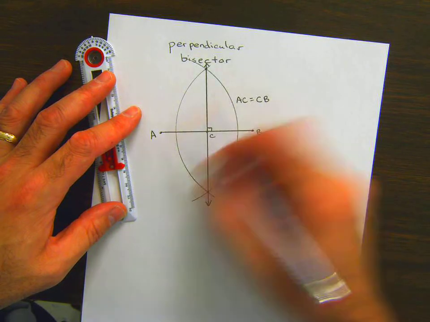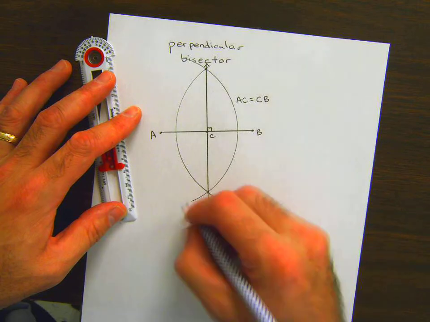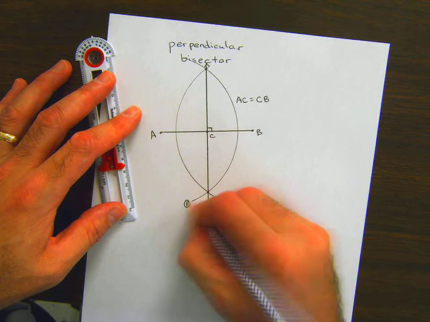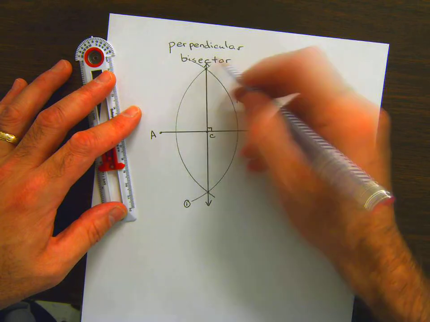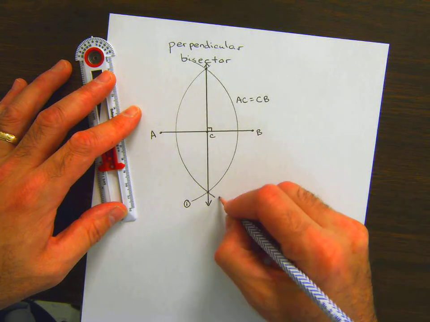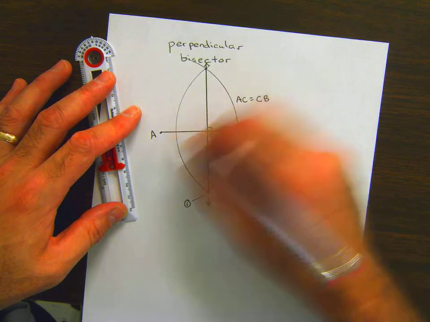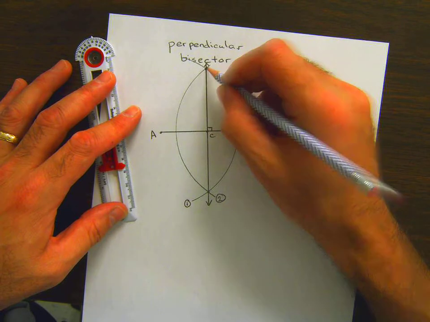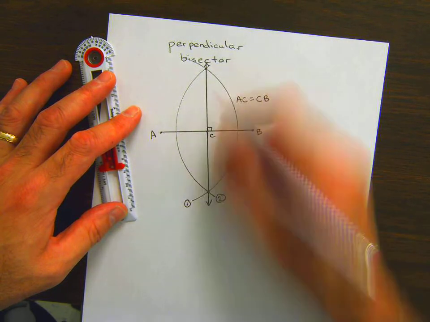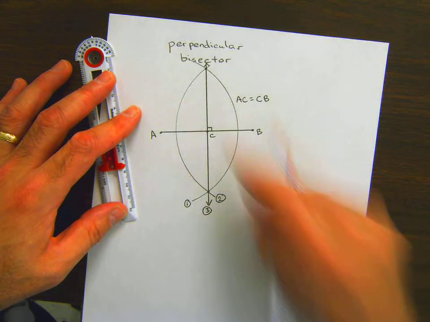This arc was the first arc we drew with the center at A, and then we drew this arc with the center at B, both of those having the same length to the arc from the endpoint. And then we came up with these 2 points that we could construct. The third thing we would do is draw the line, and now we have our perpendicular bisector.